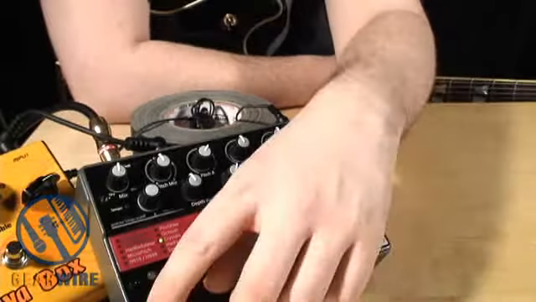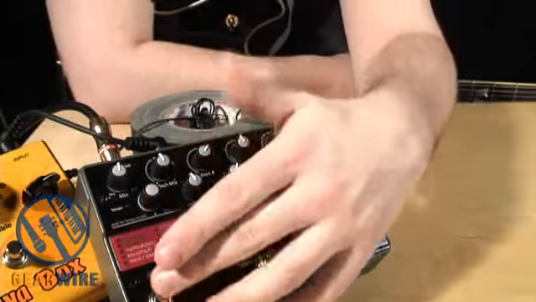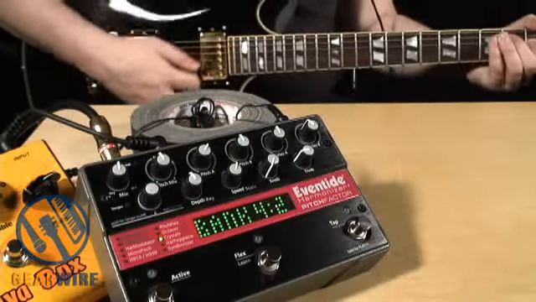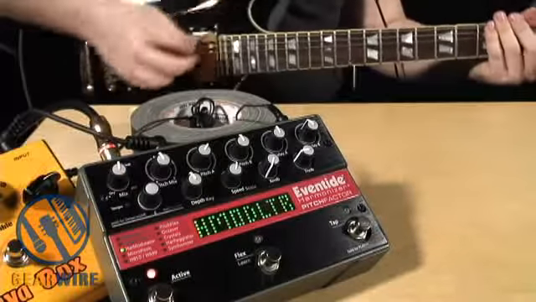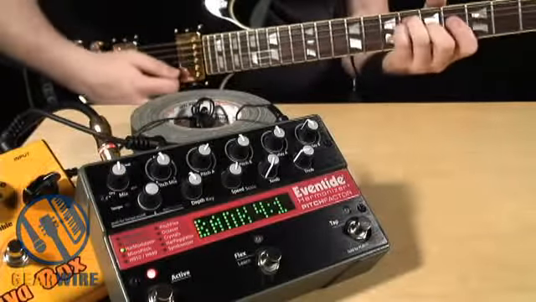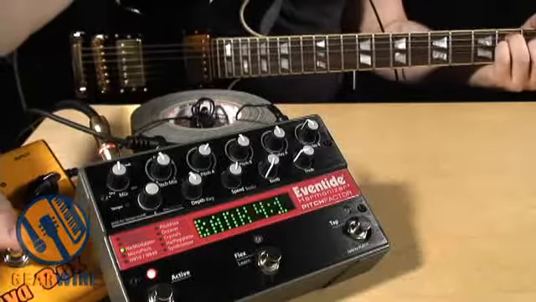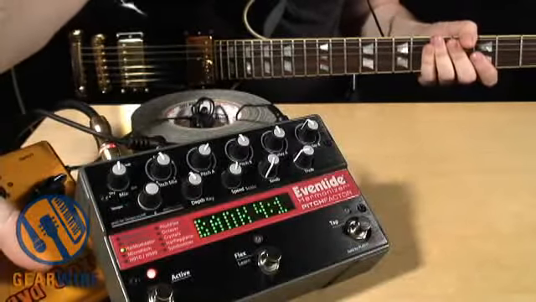So let's just hear what that bank sounds like. So we've got our clean tone here. And here's our preset. It's really cool distorted.